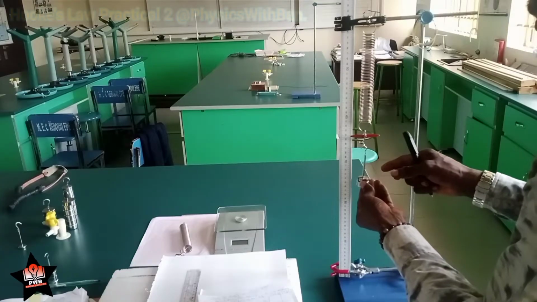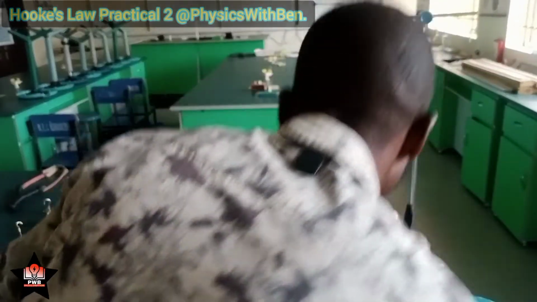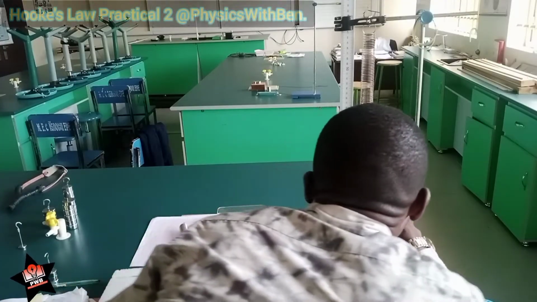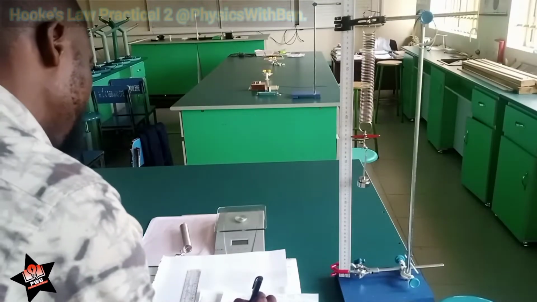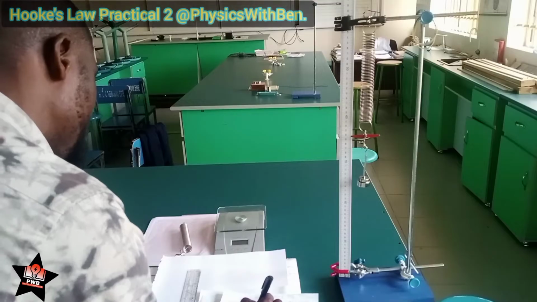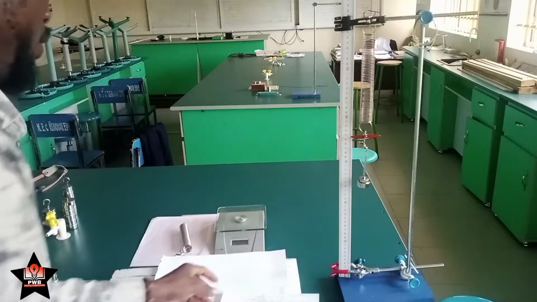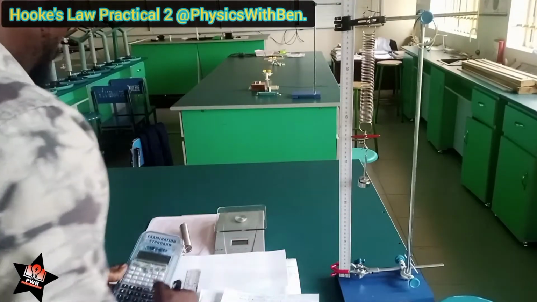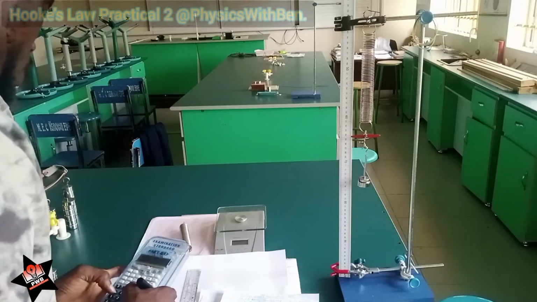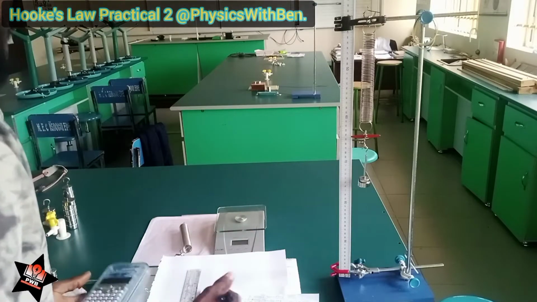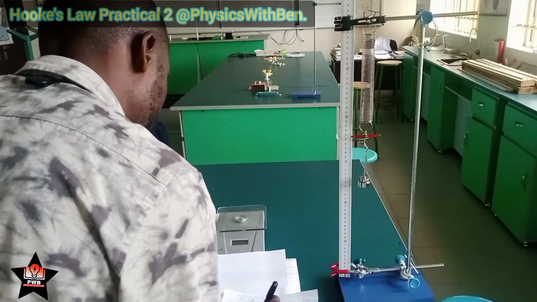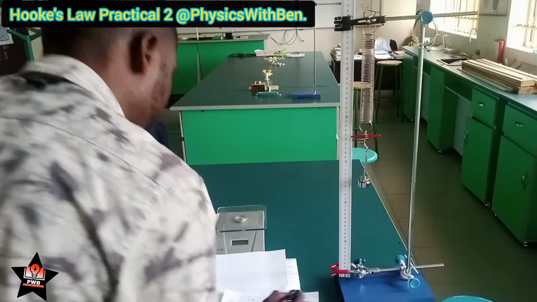Good. And so I will collect new information. This time my x is directly on 64. So my x is at 64.00. The new position of my pointer is 64.00. So my L, the extension L, is 64 minus, that is 3.00. So I write 3.00.